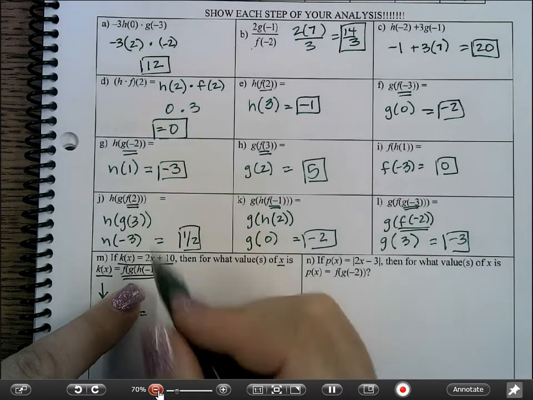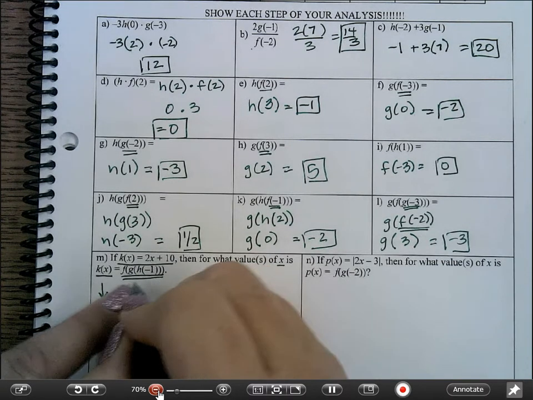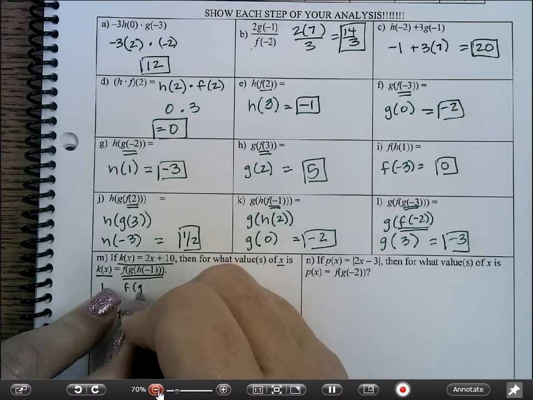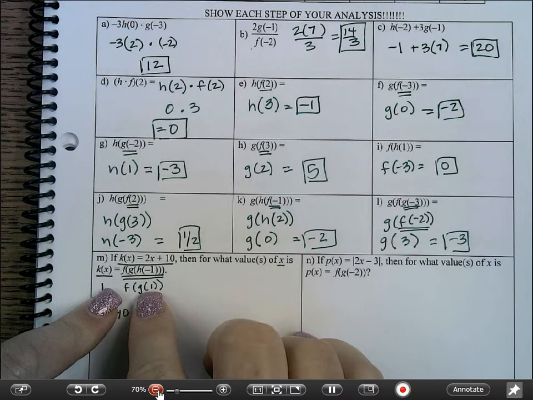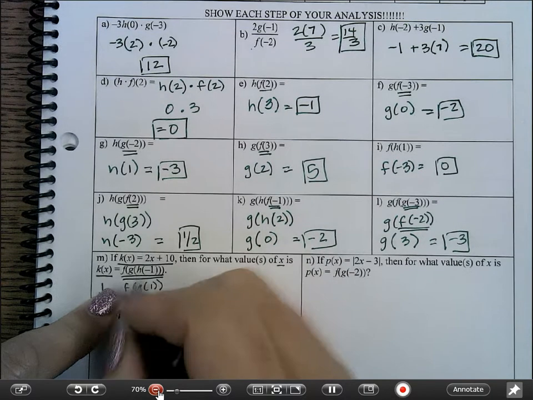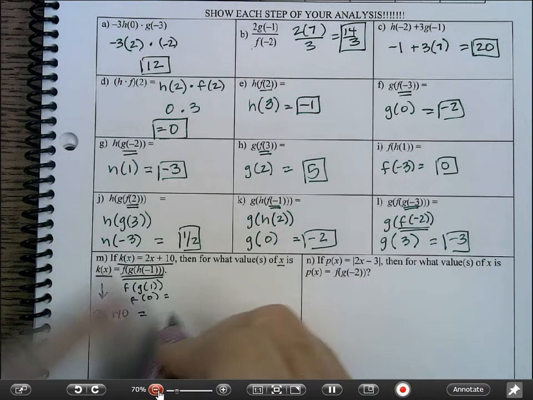So h of negative 1, if I look at the x value of negative 1 in the h function, I get 1. So f of g of 1. G of 1 is 0. So f of 0. And then finally, f of 0 is negative 4.